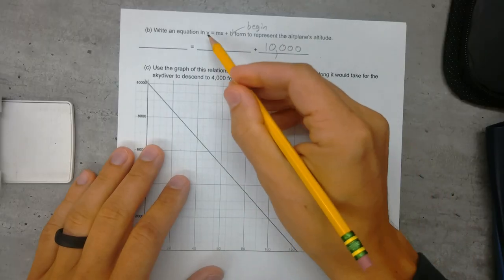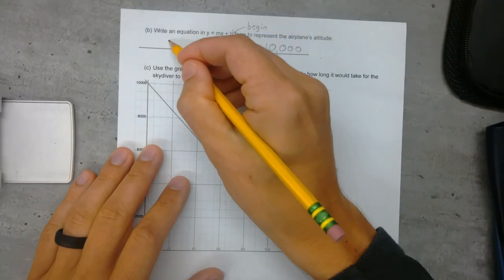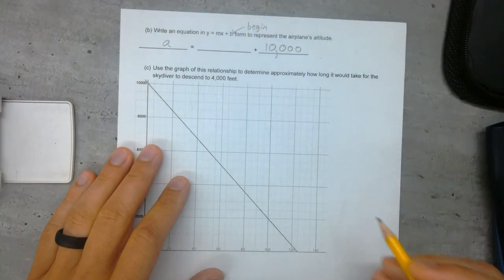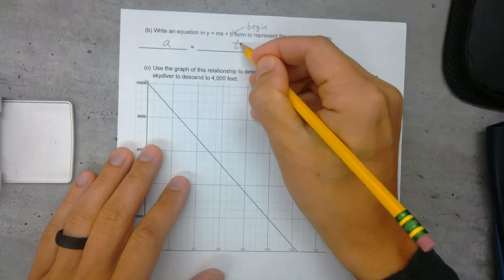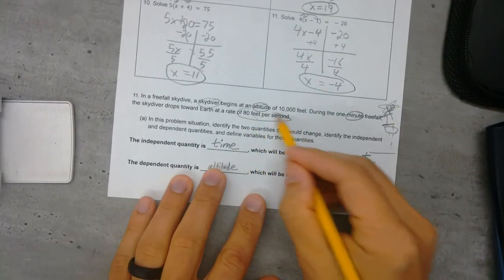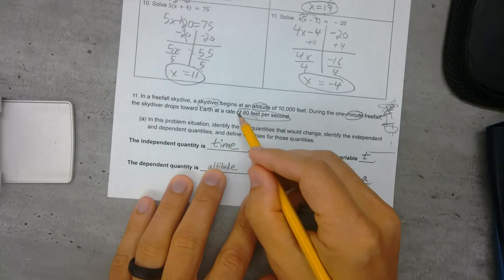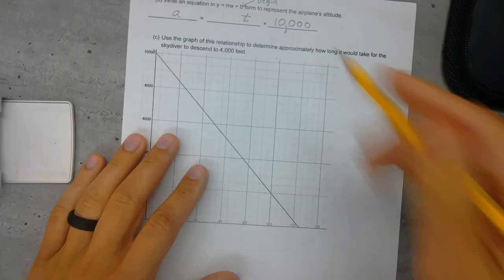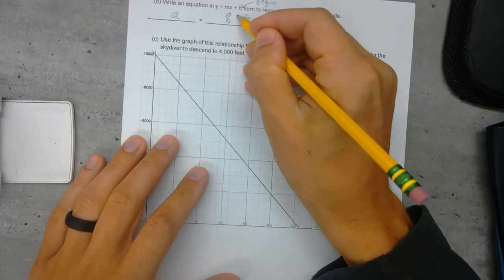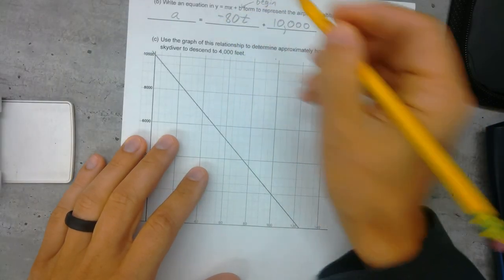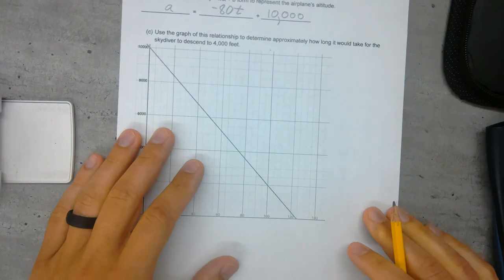All right. Now my height is a, altitude, and then I've got t for time. And it says falling, so this is the part where it's a little confusing. Dropping towards Earth at a rate of 80 feet per second. So if he's dropping, it's going to be 80 feet per second, but it's going to be negative as we're dropping.